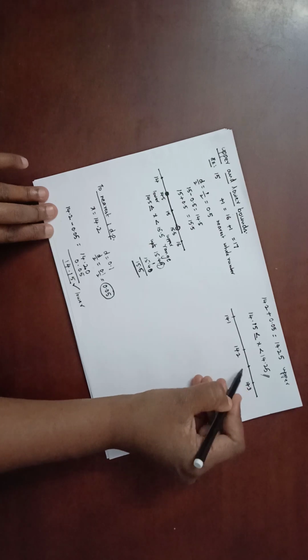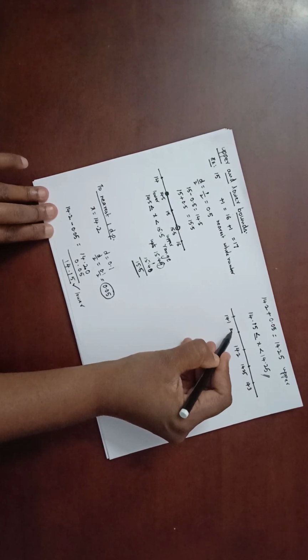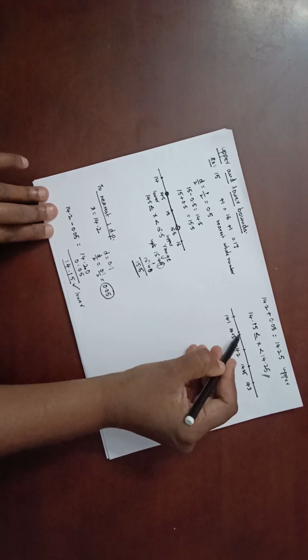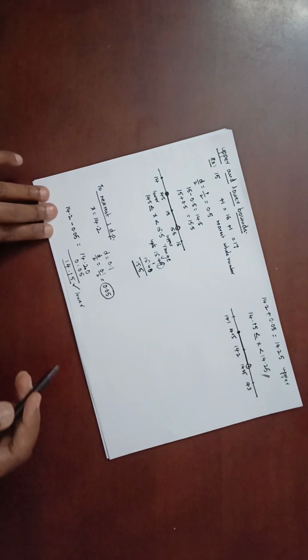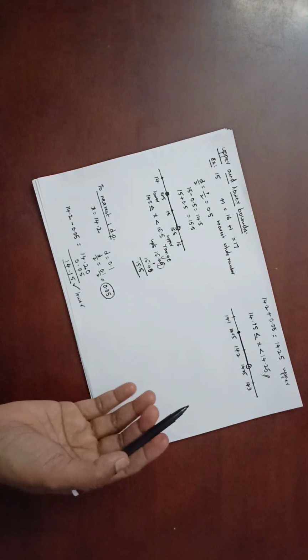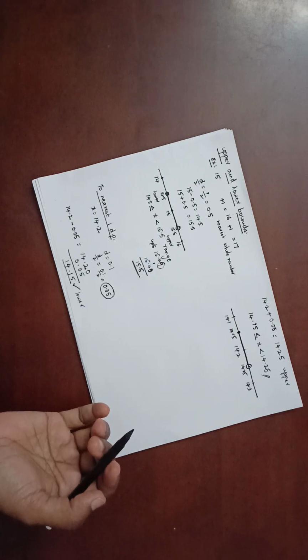In between is 14.25 and 14.15. We include up to here, but this one we won't include. This is the number line representation.